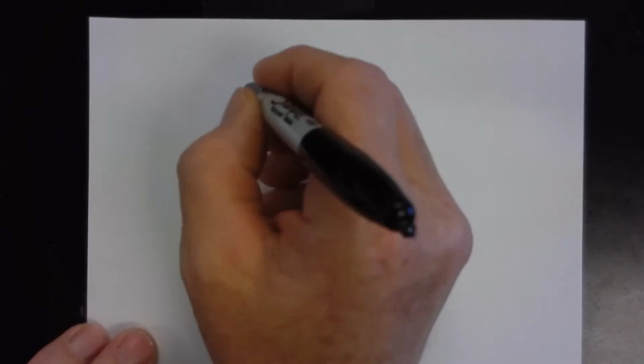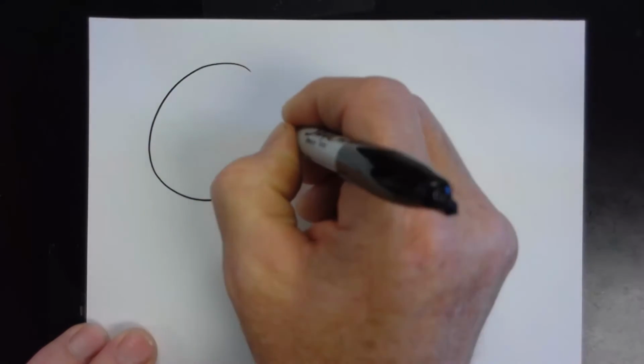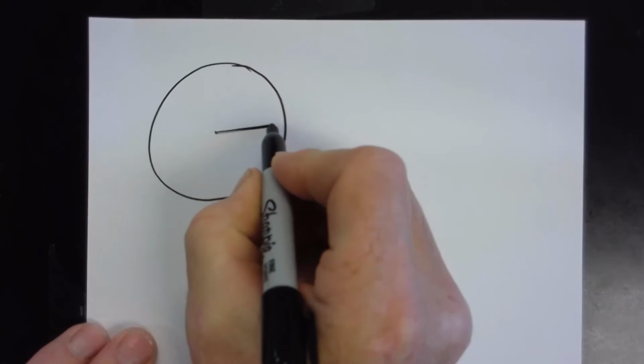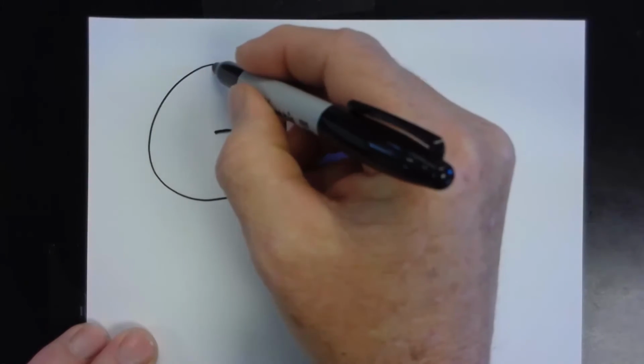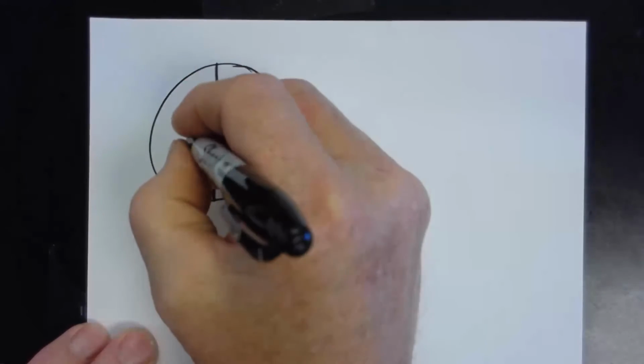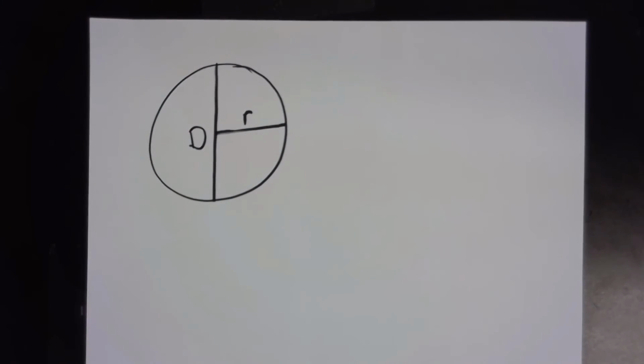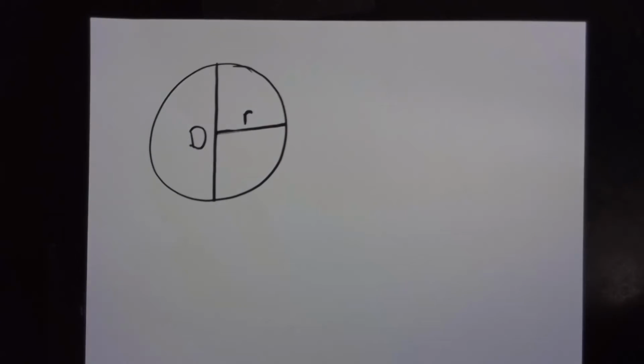Okay. So I'm just going to draw a circle here. This is the radius, correct? Yep. And then if I go all the way through like that, what's that one called? Yeah. I'll put capital D for diameter. So, fortunately for you guys, people have been doing the area of a circle for a long time. Thousands of years. And there's different ways to look at it and estimate what it is.